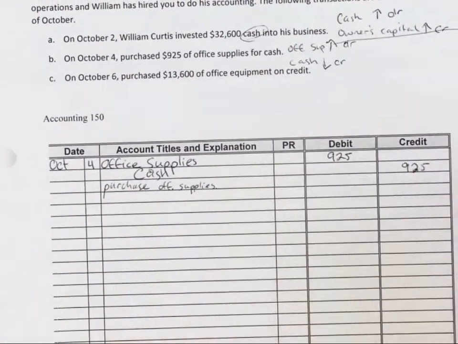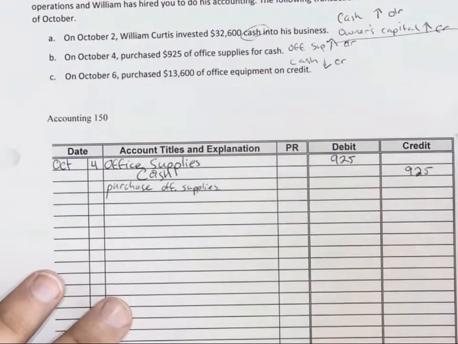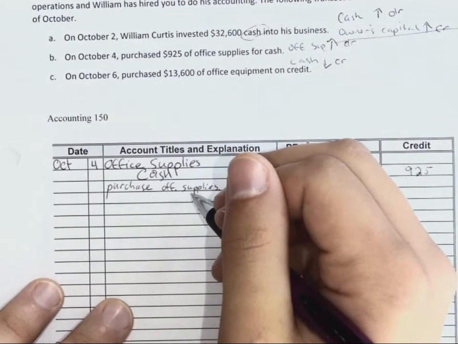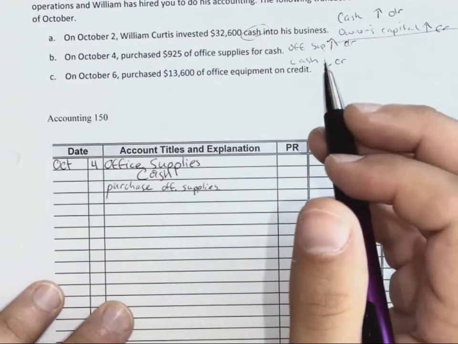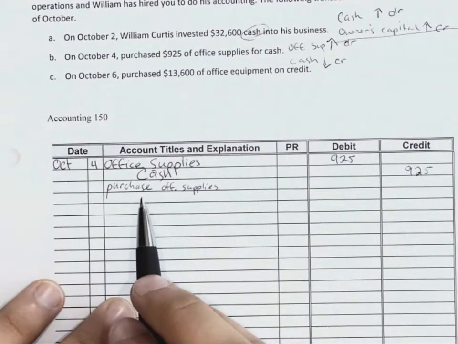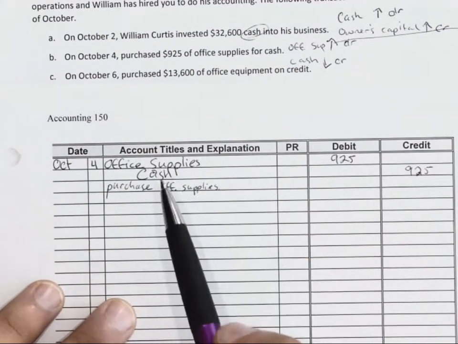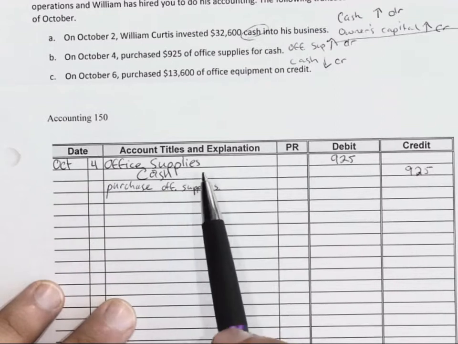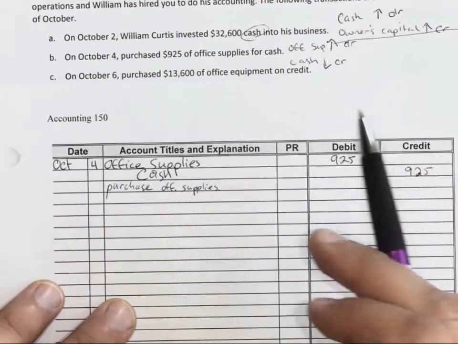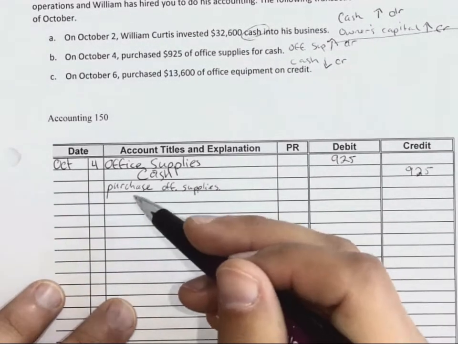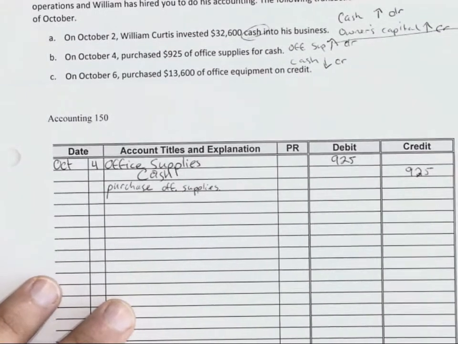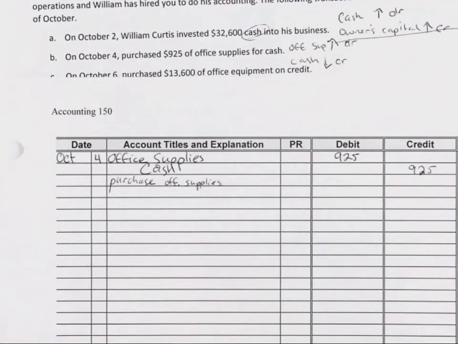Usually, if this was a real business, you would add something like invoice 77, something with a little more information, just because we obviously know we're purchasing office supplies for cash just by looking at the accounts. We might put the vendor and the invoice number just to make it so when you're going back and looking at your records, you know exactly which invoice to grab.